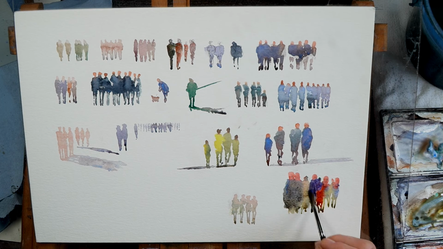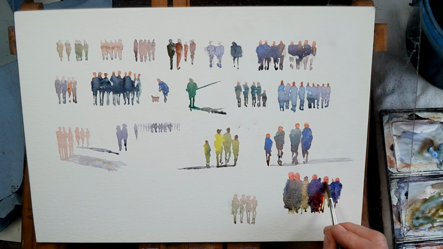Change this one. And the one on the end here, looking a little bit like Beetleborgs, if anybody knows that film, the Galaxy one. And I'm going to put in another colour here.